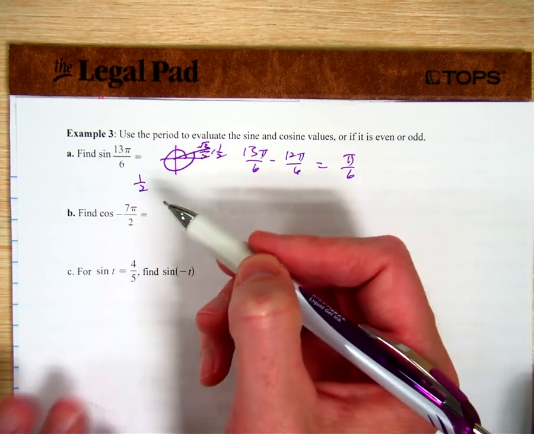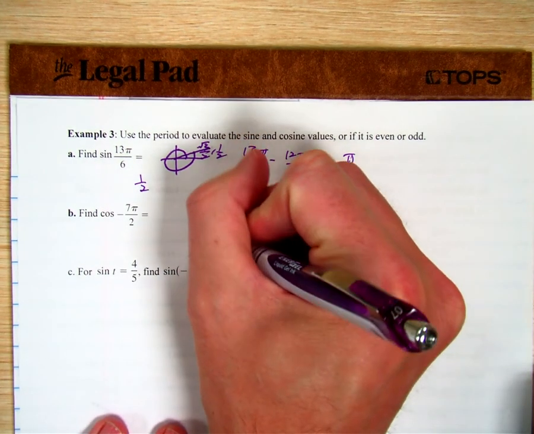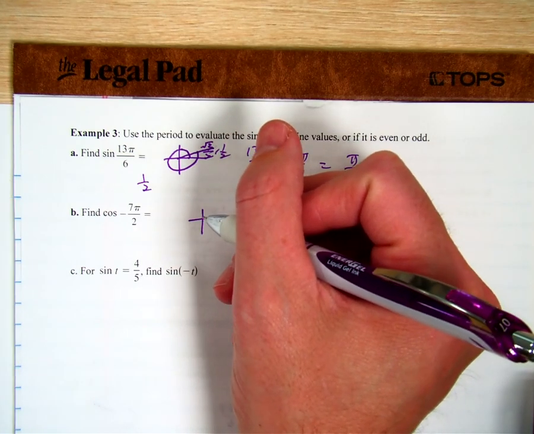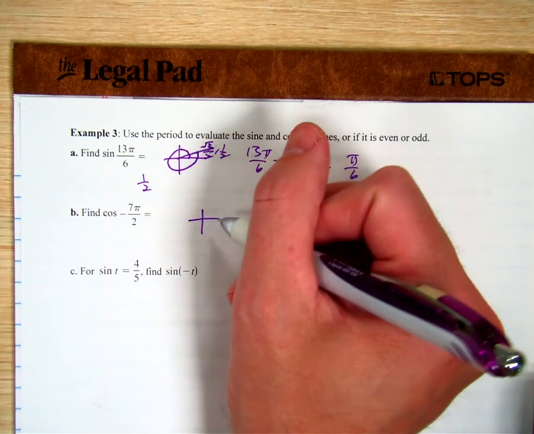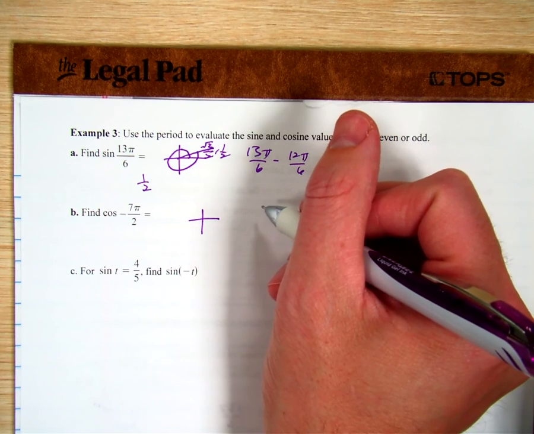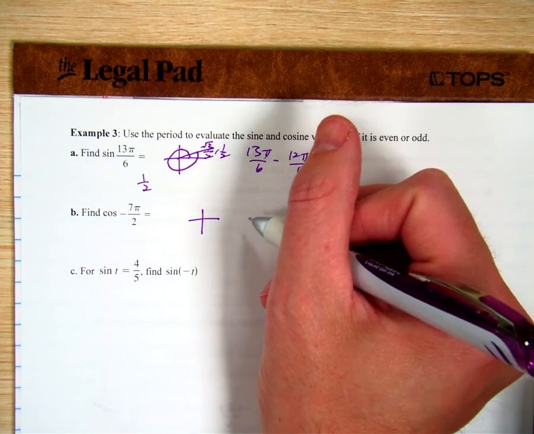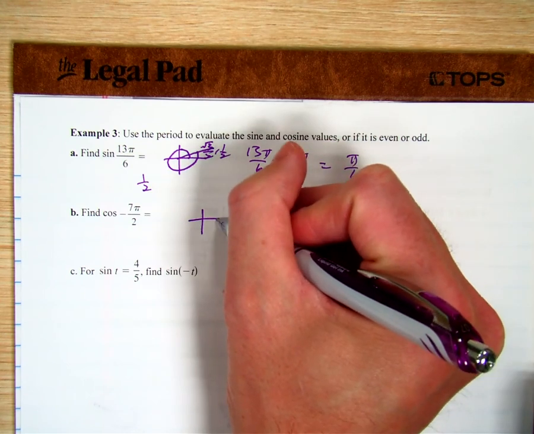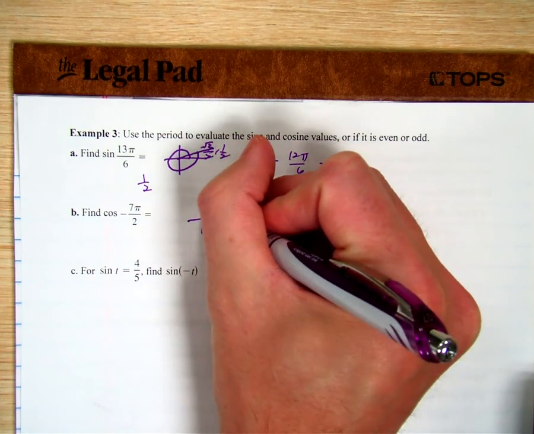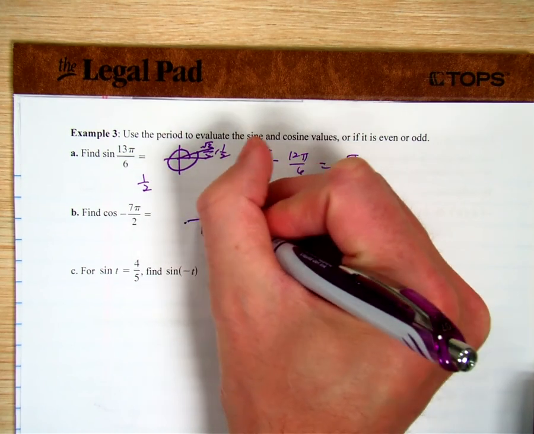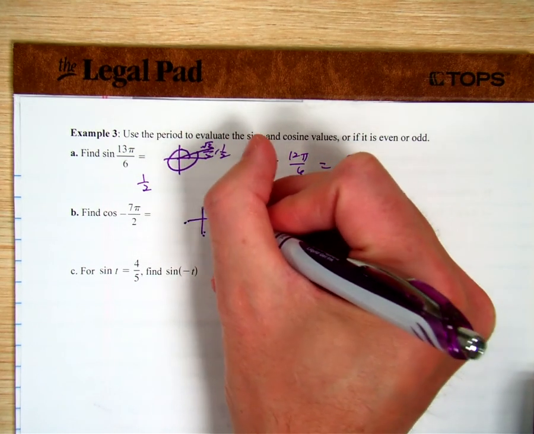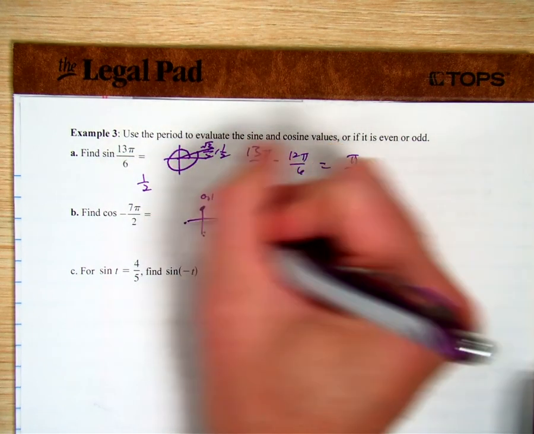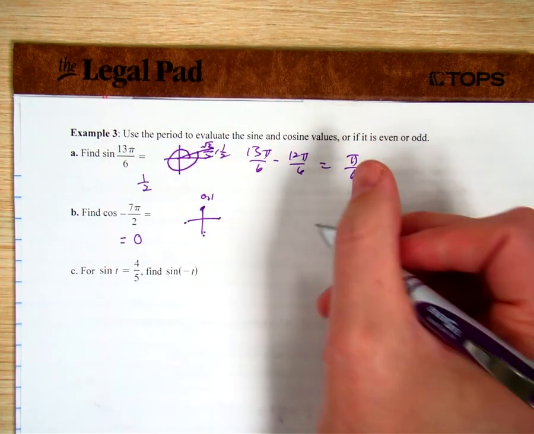Find the cosine at negative 7 pi over 2. The pi over 2 ones are pretty easy to count, because those are your axes there. You could adjust it if you wanted to and get it down into a normal 0 to 2 pi kind of deal. Otherwise, just negatives are going backwards. Negative 1, negative 2, negative 3, negative 4, negative 5, negative 6, negative 7 pi over 2. And that is 0, comma 1. Cosine is the x. That is 0.